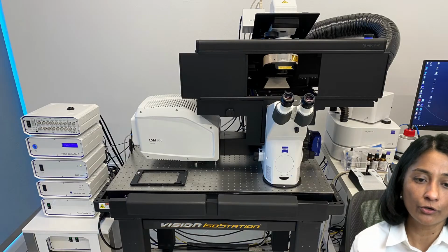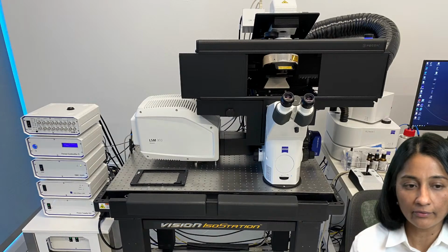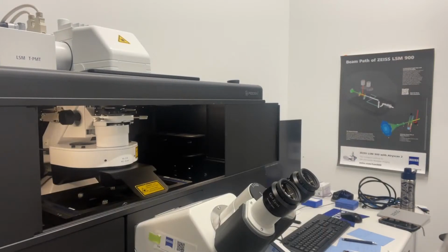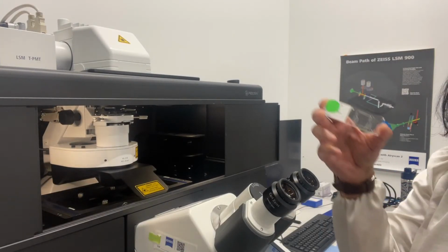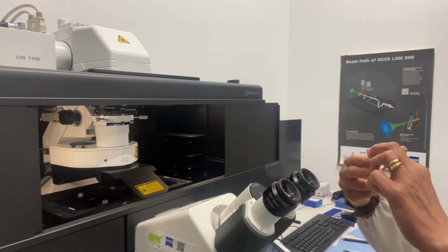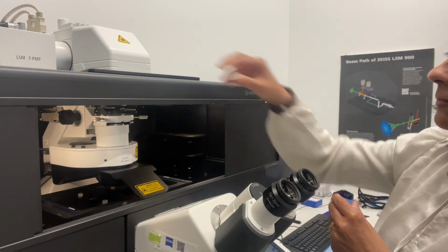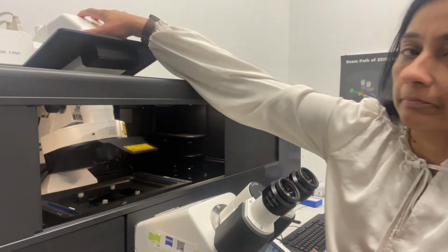Let's transition over now to the LSM 900. I'm now going to get this slide that we just imaged on the Axioscan onto the LSM 900. So let's do that.